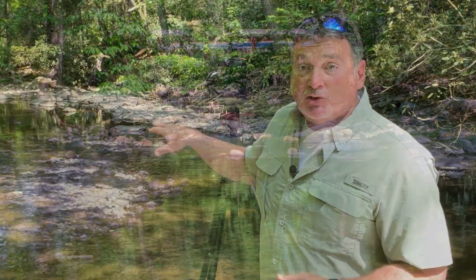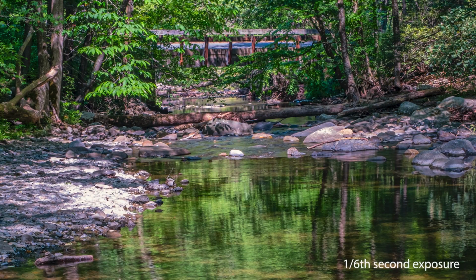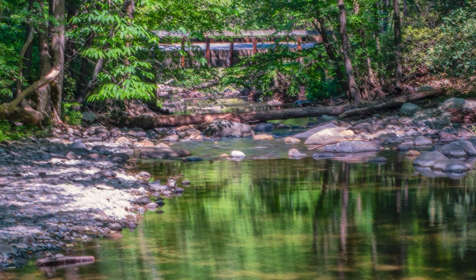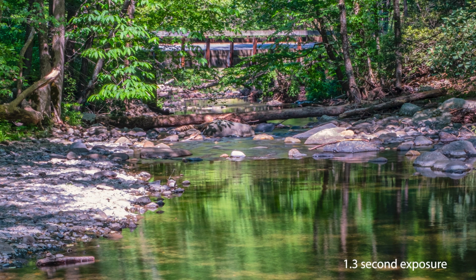So ND filters aren't just for waterfalls. Maybe you just want a better reflection. I've got this beautiful stream flowing down to the bridge. By going down to a 1/6 of a second, it's going to take out a lot of the ripples of the water and give me a very smooth reflection up to the sky.